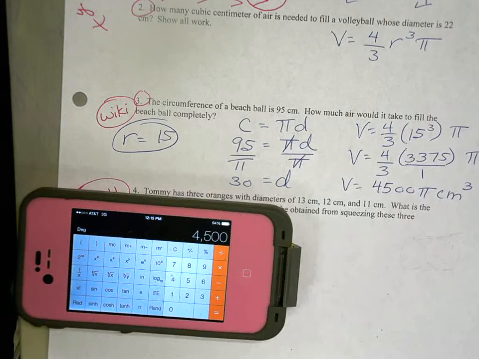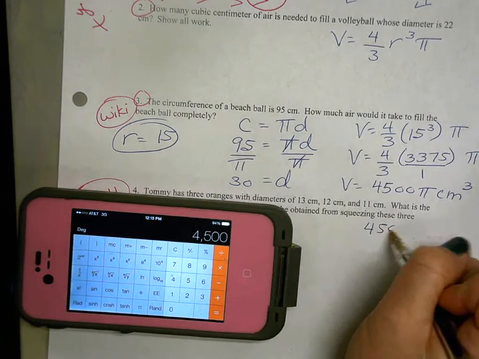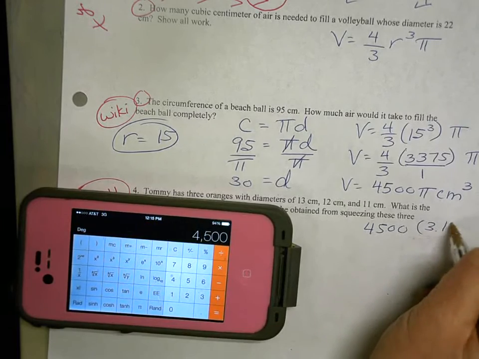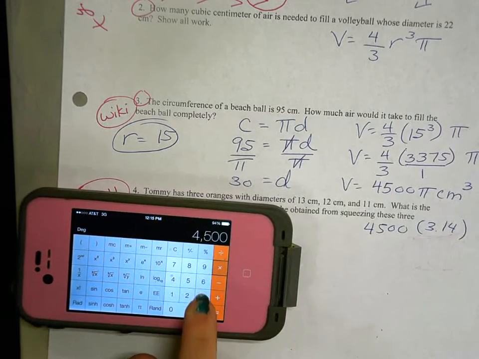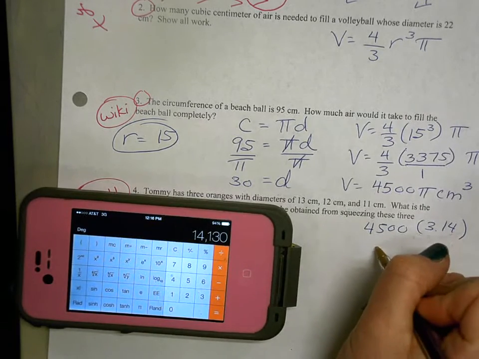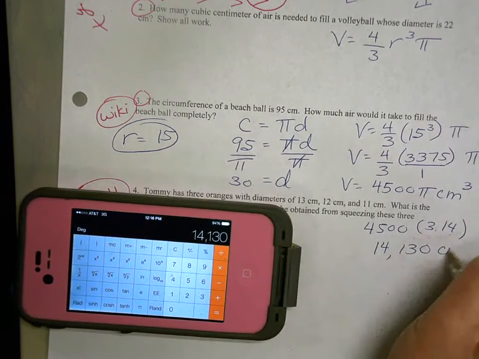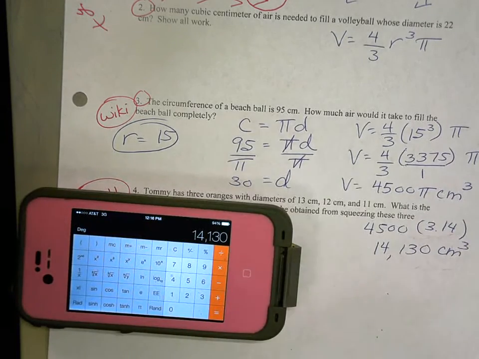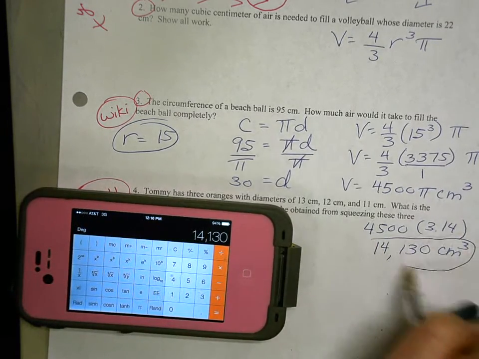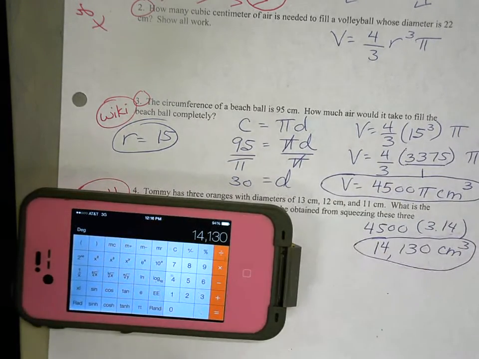It's an accurate answer. What does it mean? What does it look like? Well, that's where you can go ahead and actually multiply by our estimate, 3.14. And we're going to get approximately 14,130 centimeters cubed. And that's the amount of air that will fit inside of that beach ball. Hope that helps a little bit.